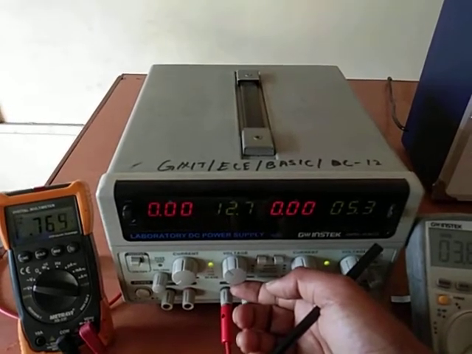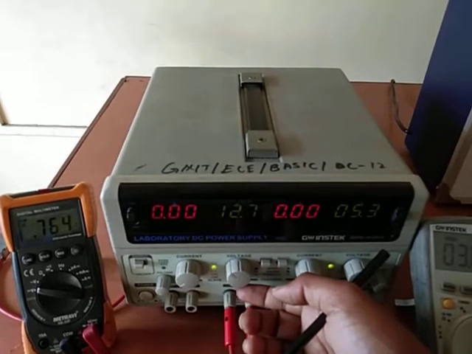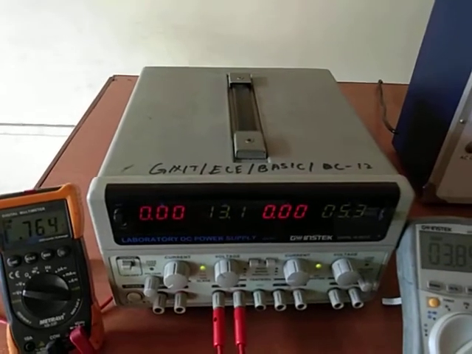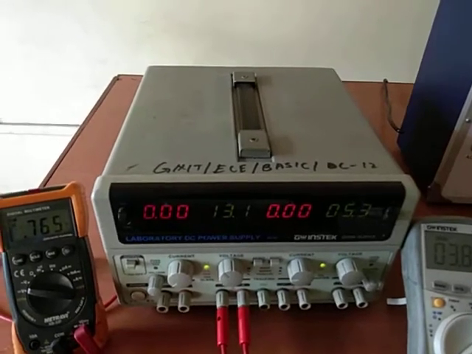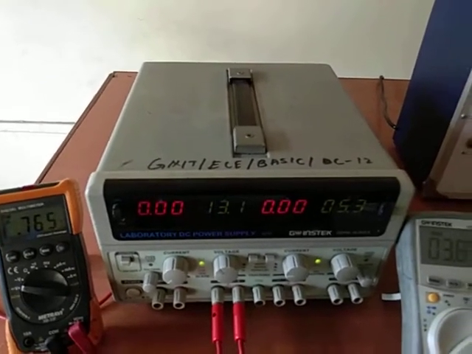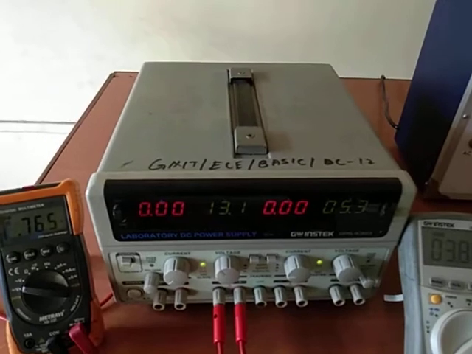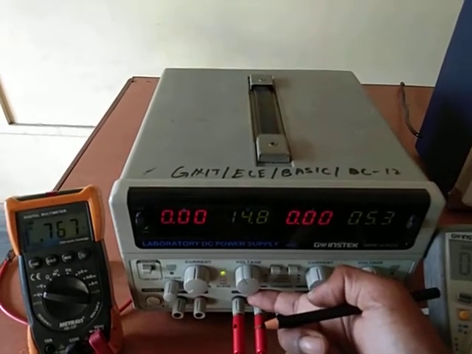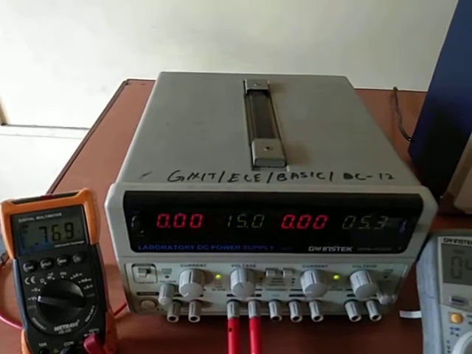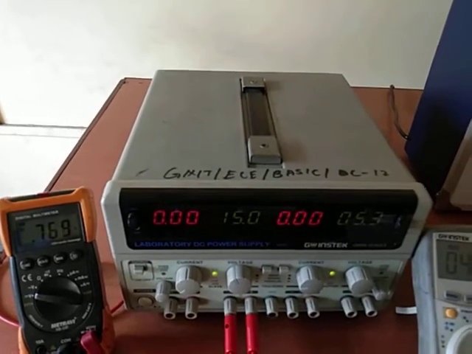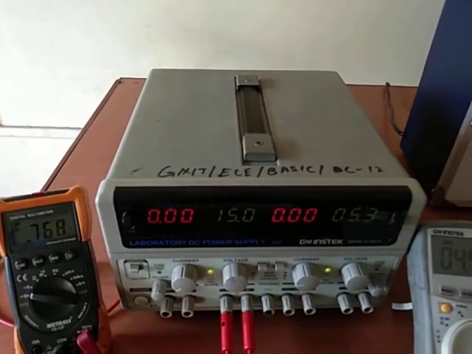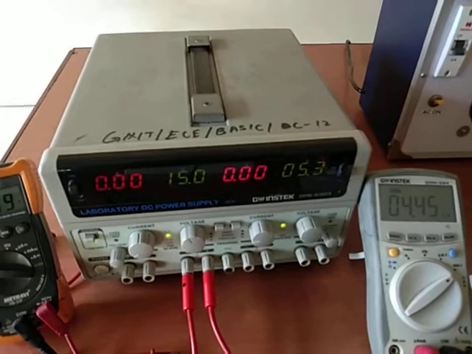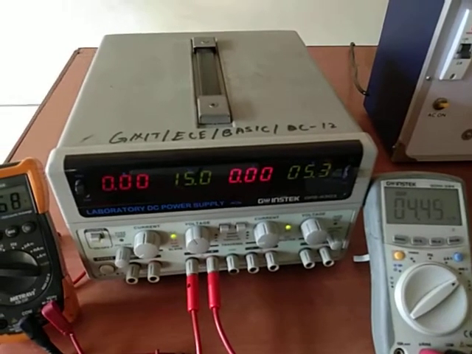Input voltage is 13 volt, Vz 0.764, Iz 3.86. Now input voltage is 15 volt. Vz is 0.768 and Iz is 4.45 milliampere.